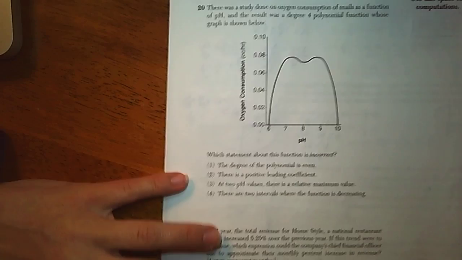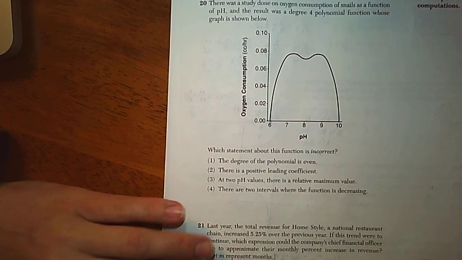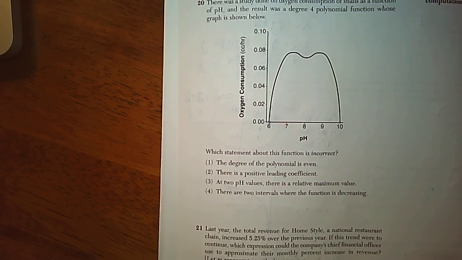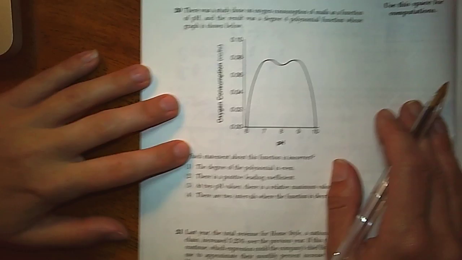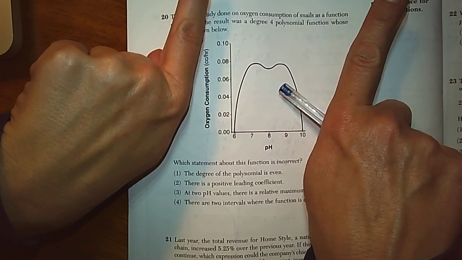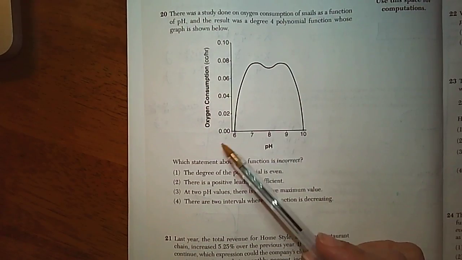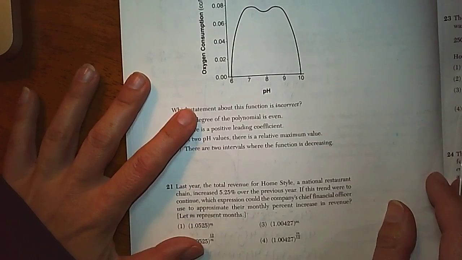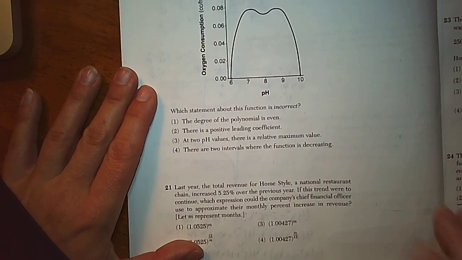All right, this one you probably could have gotten. There was a study done on oxygen consumption of snails as a function of pH, and the result was degree 4. All right, degree 4 is even. So even means both my hands have to go up or both my hands have to go down. So that's what's happening here. Whose graph is shown below. Okay, which statement is incorrect?